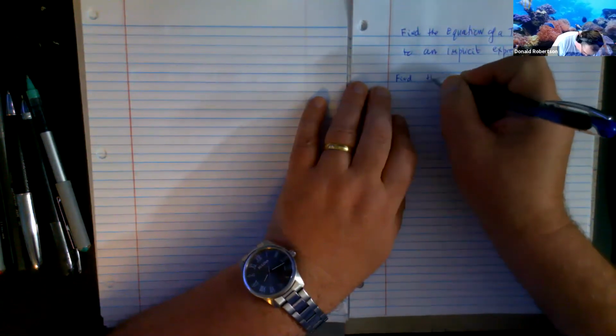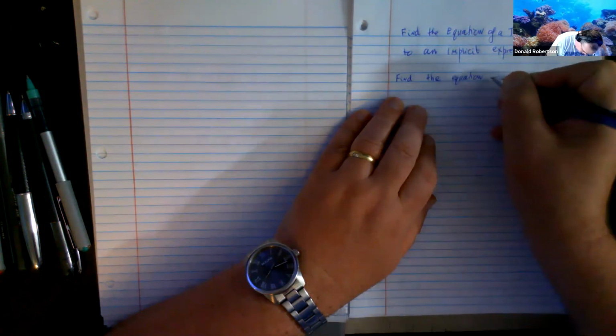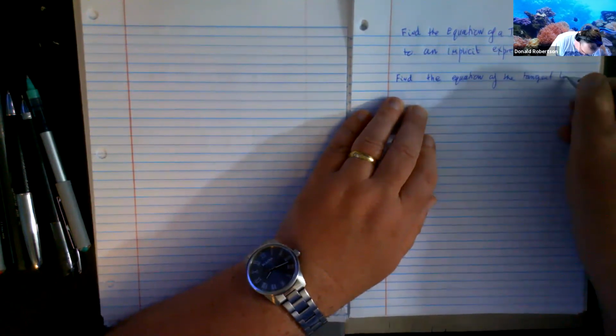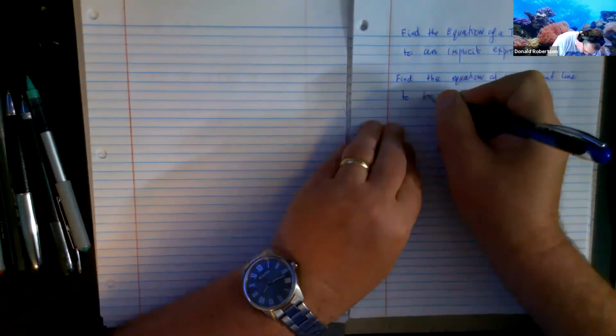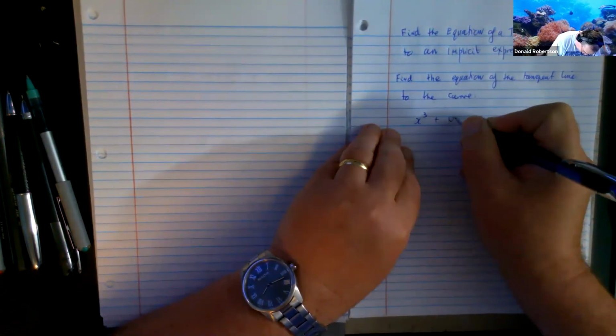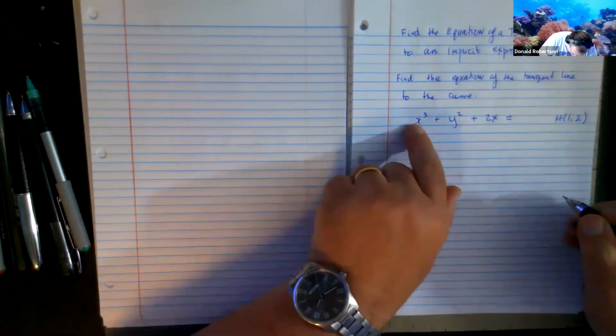This is the standard question, right? Find the equation of the tangent line to the curve x cubed plus y squared plus 2x equals 6 at the point 1, 2. So that's 1, that's 4, that's 5, 6. There we go. So find the equation of the tangent line to some implicit function at the point 1, 2.